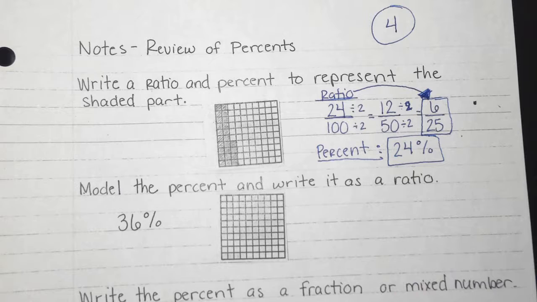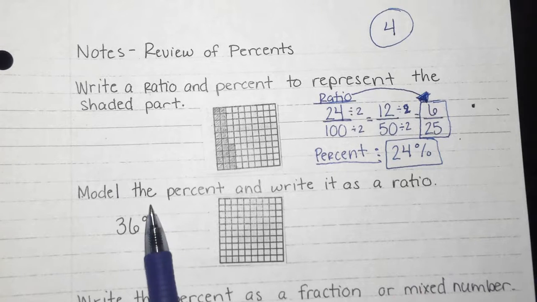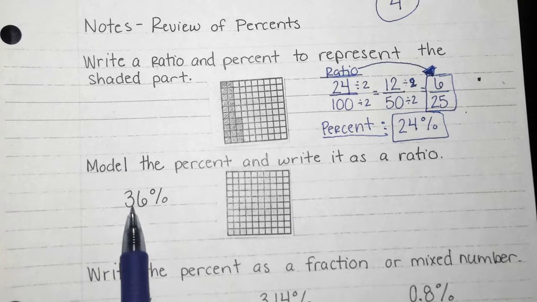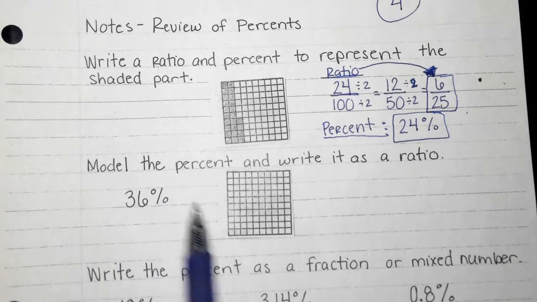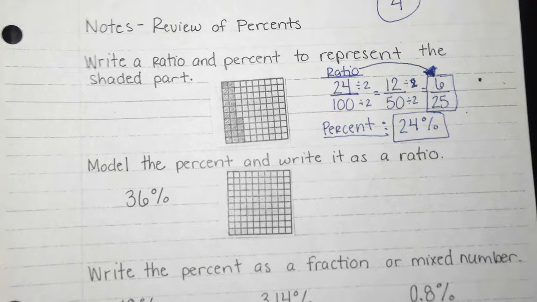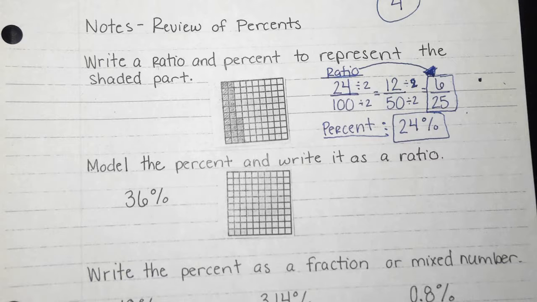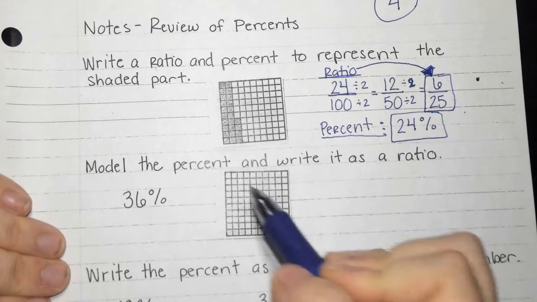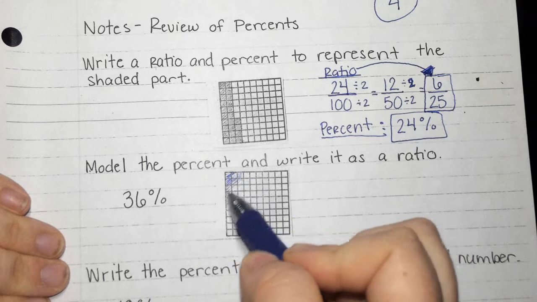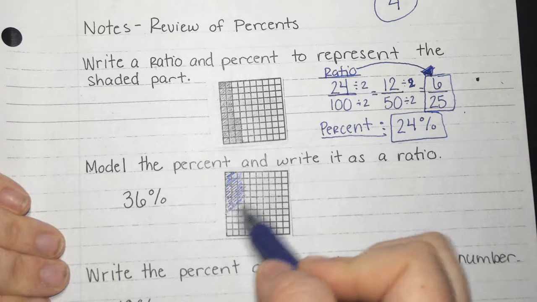Okay. All right. On the next one, it says model the percent and write it as a ratio. So if I'm modeling 36%, how many columns am I going to need to color? Blake? 36. We're going to need to color 36 boxes, but how many columns would that be? How many complete columns? Gabrielle? 3 and then 6 in that one other column. So we're going to color in 3 complete columns, and then we'll shade in 6 additional boxes.